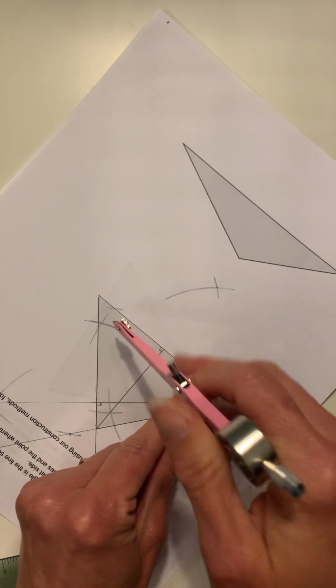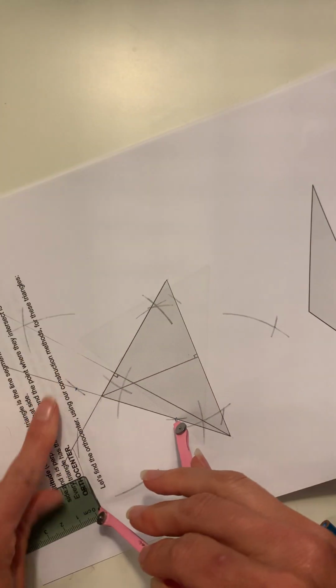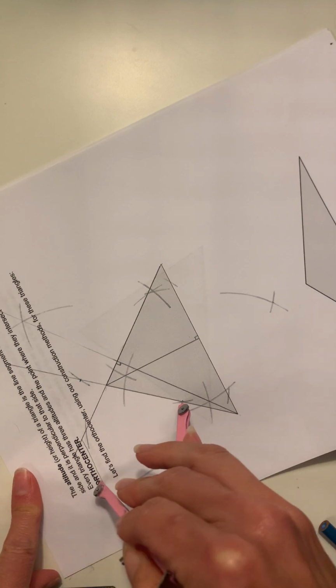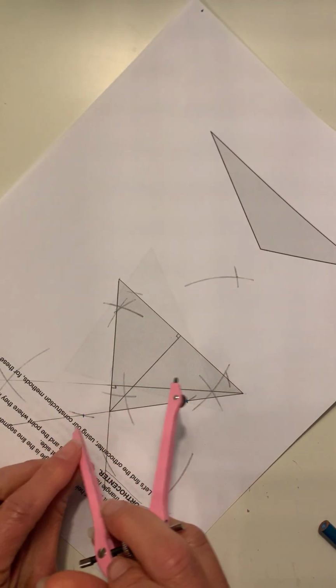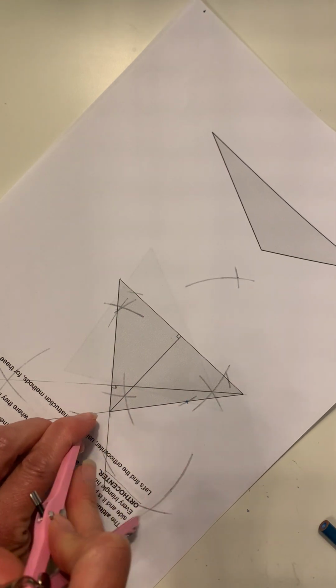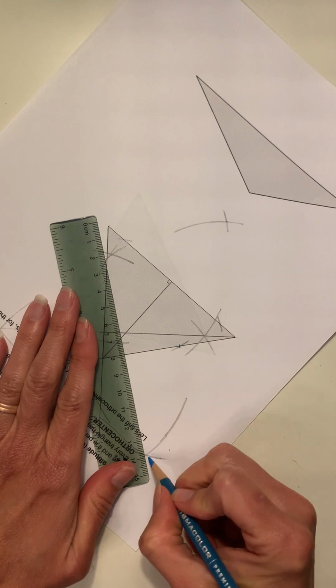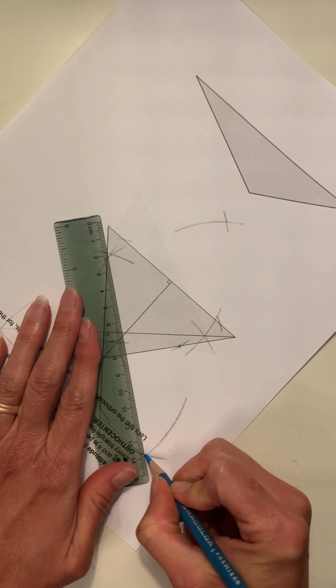I'm going to go through here. Here, I didn't bring that one down far enough to line up. I'm going to draw this one in blue for you so you can see it.